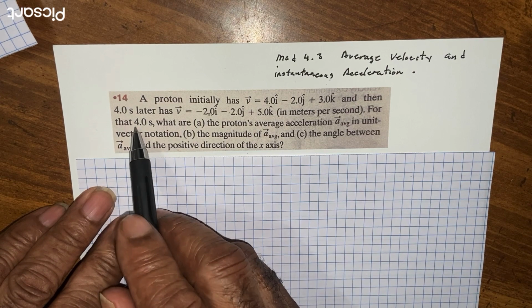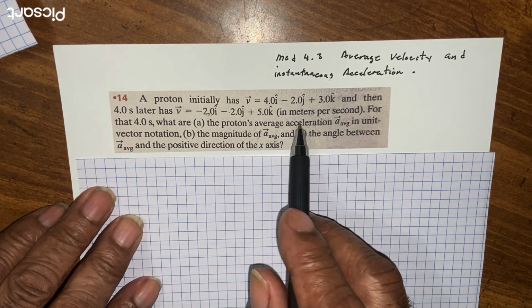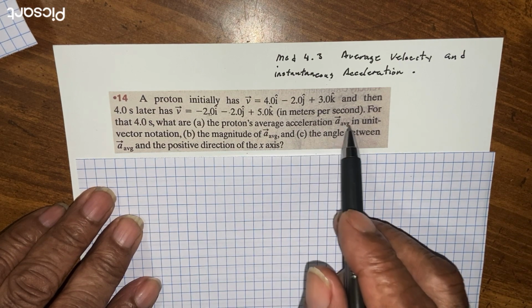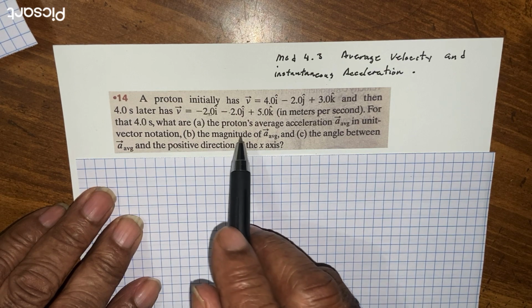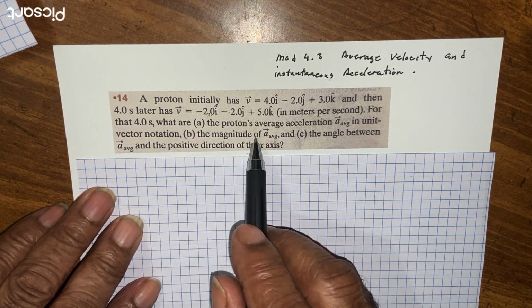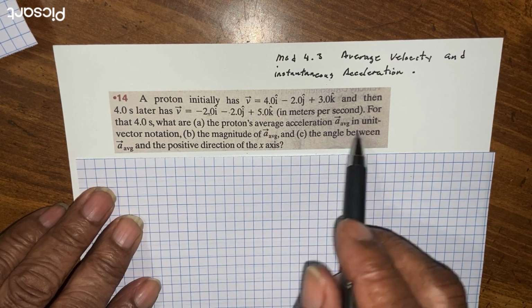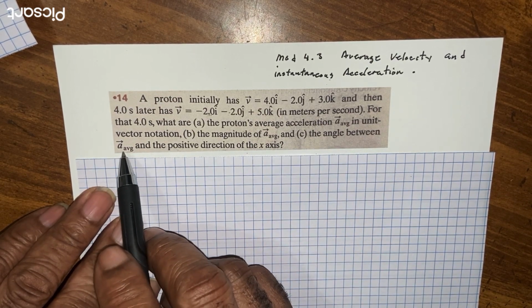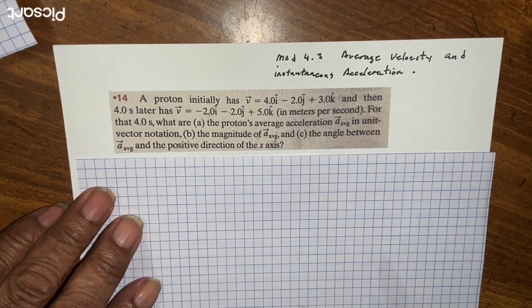For that 4 seconds, what are A, the proton's average acceleration in unit vector notation, B, the magnitude of the average acceleration, and C, the angle between the average acceleration and the positive direction of the x-axis?